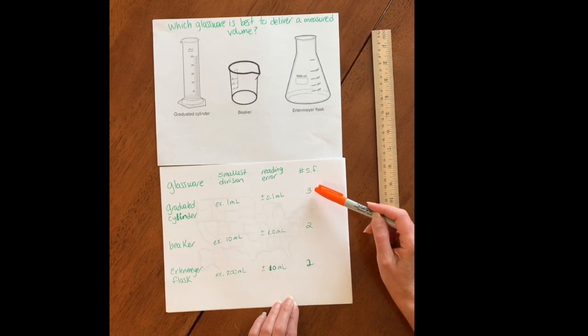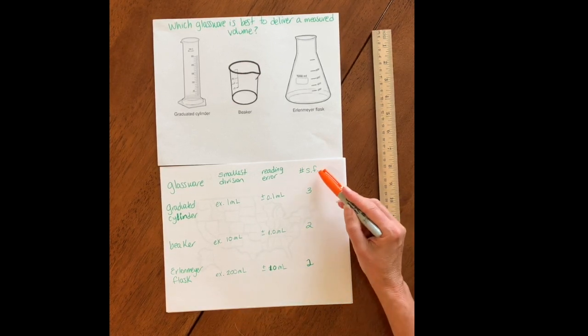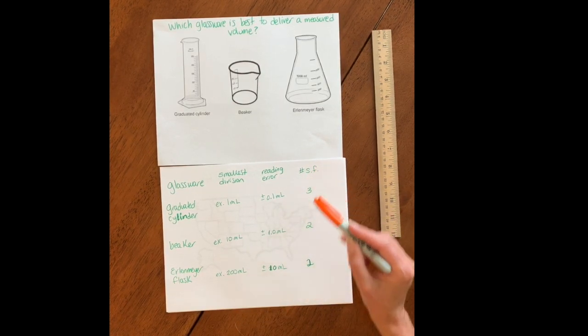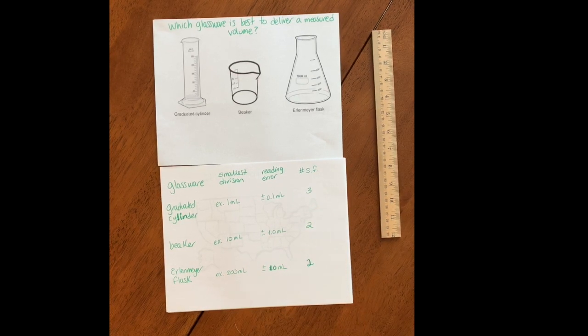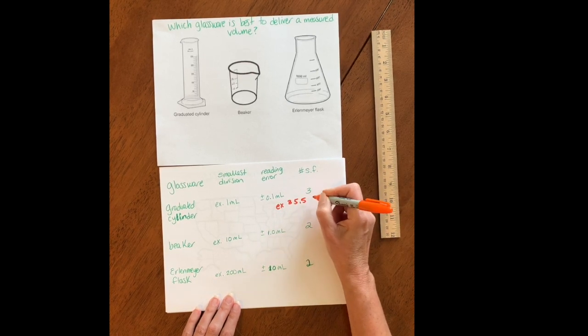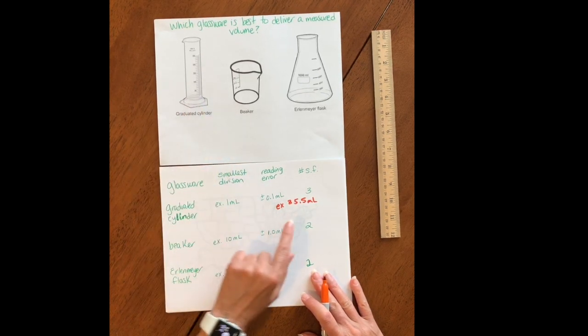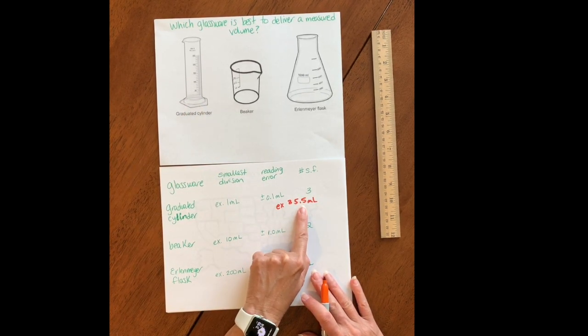And what that tells us too is we would have 3 sig figs, or significant figures, possible. So from that graduated cylinder, a logical reading could be 35.5 milliliters, because we could go to that tenths position where we have that estimate.